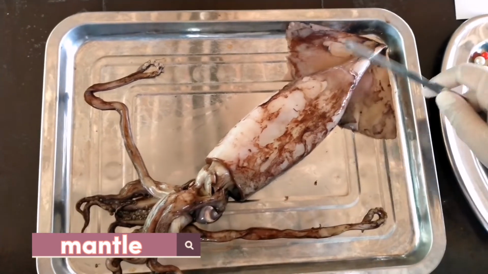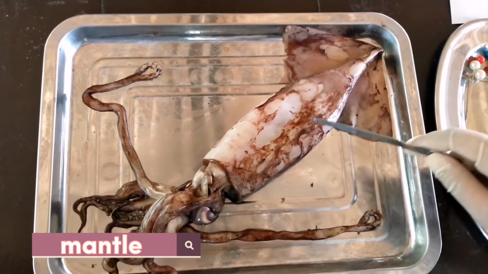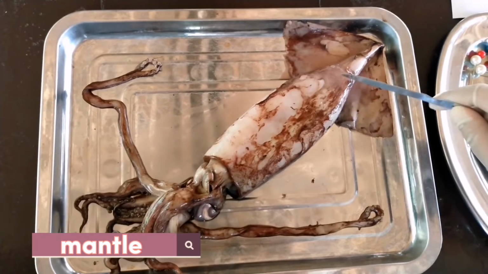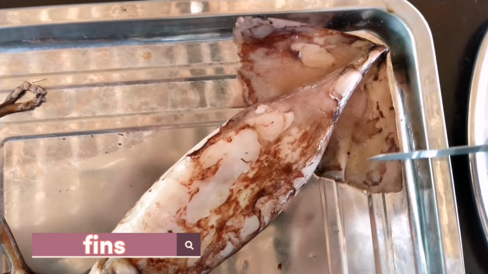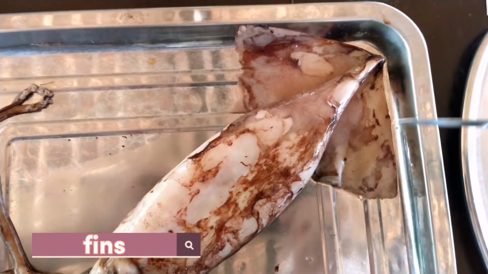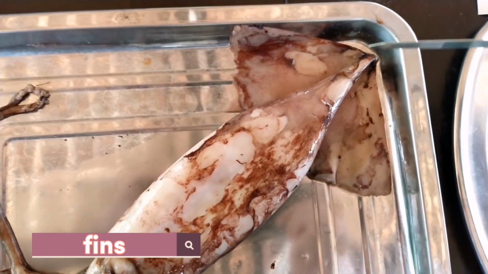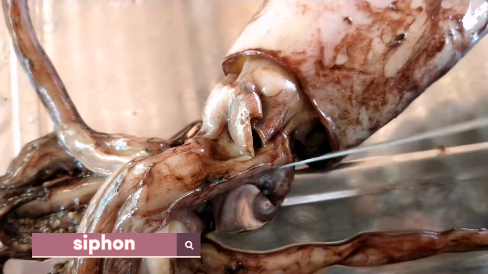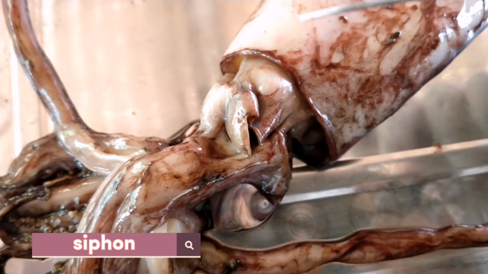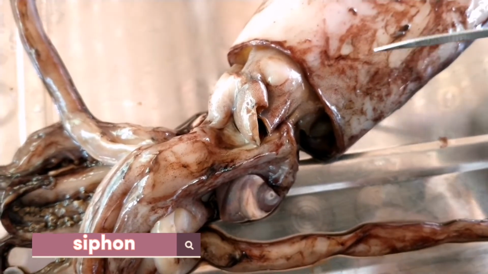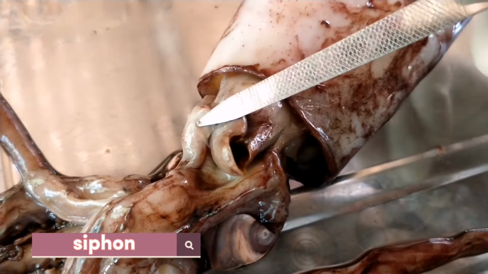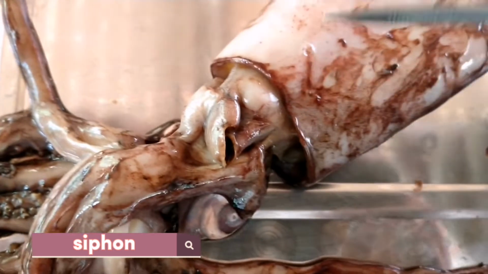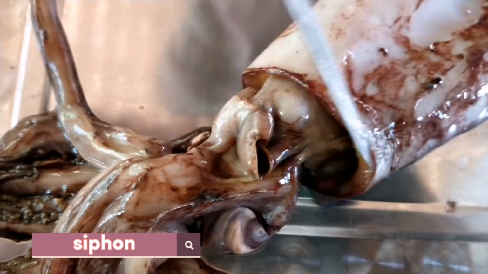This is the mantle of the squid, which is the main body, and it fits like a sheet over most of the internal organs. And these are the fins of the squid, which are used to maintain balance and change direction when swimming. And there is one on each side. And this is what you call the siphon, which is used to expel jets of water that shoots the squid through the water. When this happens, the squid pulls water into the space inside its mantle cavity, which are these parts.